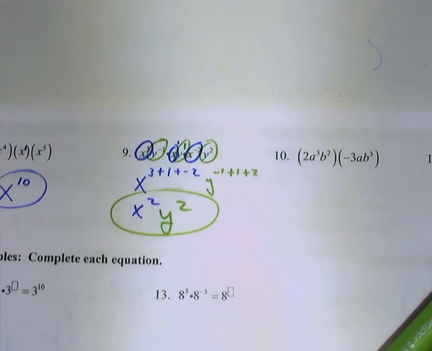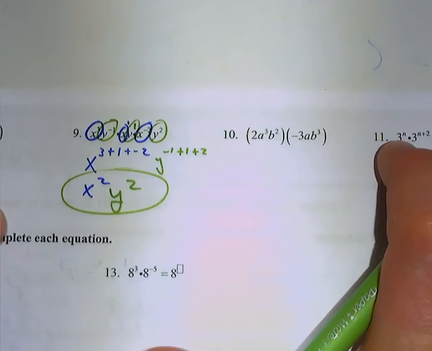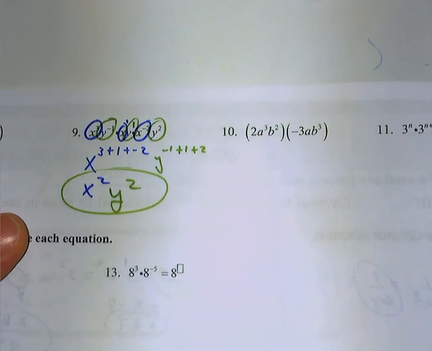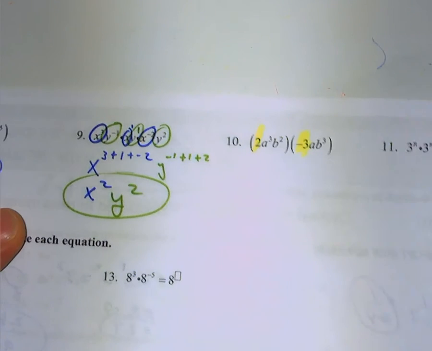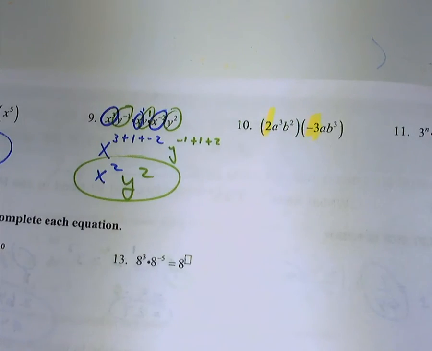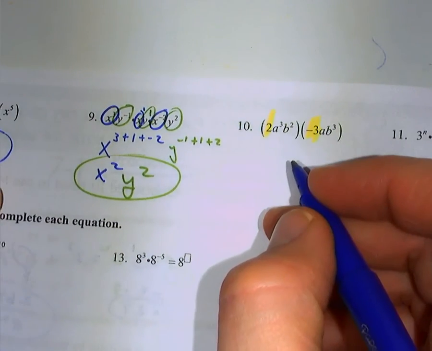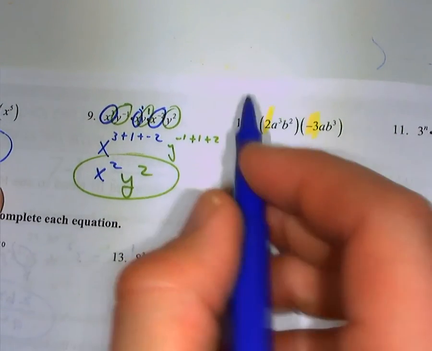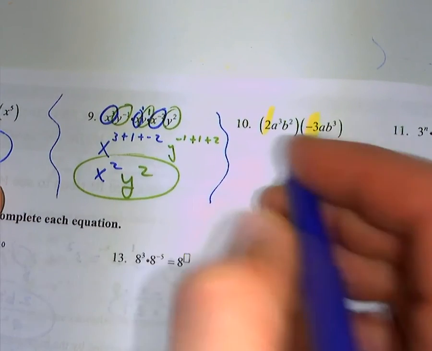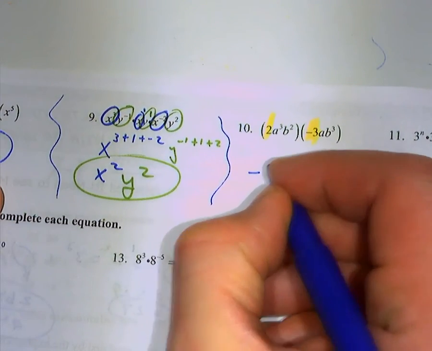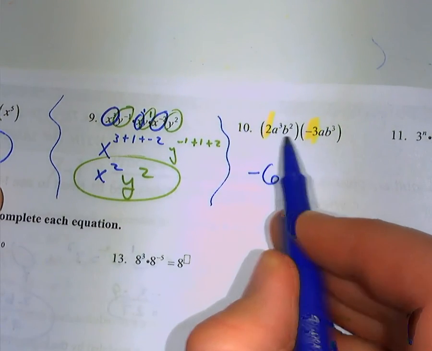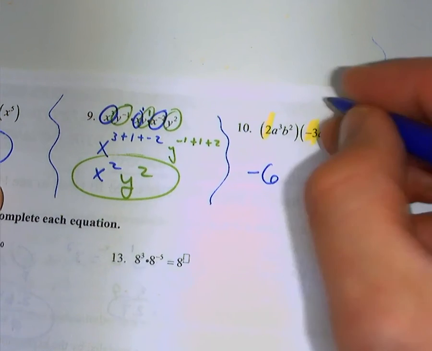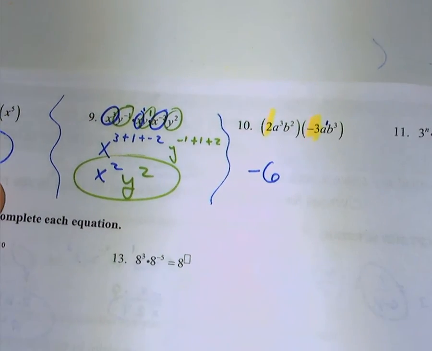All right, we take a look at number 10, working our way across. I got some coefficients. What do I do with those guys? Multiply those guys, those dirty dogs. They try to trick you with these coefficients. Don't let them trick you. 2 times negative 3 is how much? Negative 6. Now I have a's. I got a cubed and a to the first. You don't see a number there, put a little 1 there to help you out.